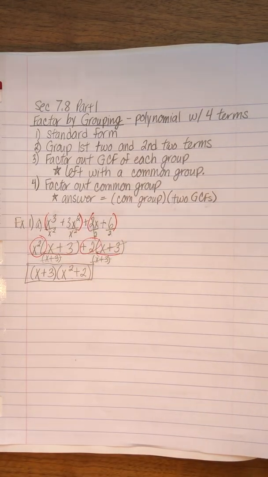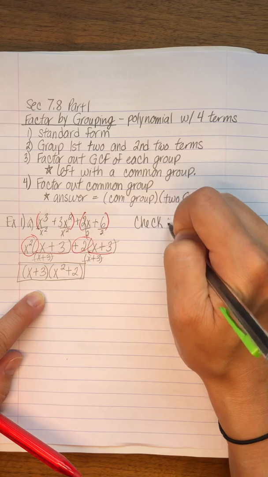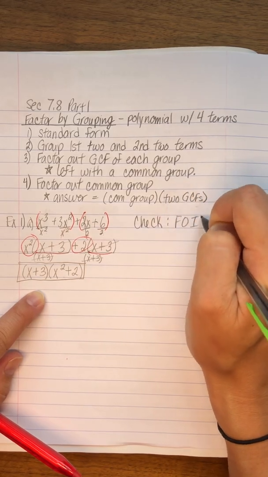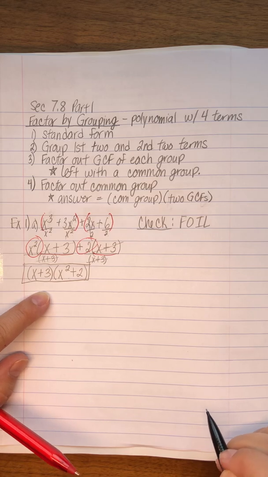Now we can always check our work. So to check our work, all I would have to do is FOIL this back out, and I should get back the original problem. Let's show this check so that we can see that it does actually, in fact, work.